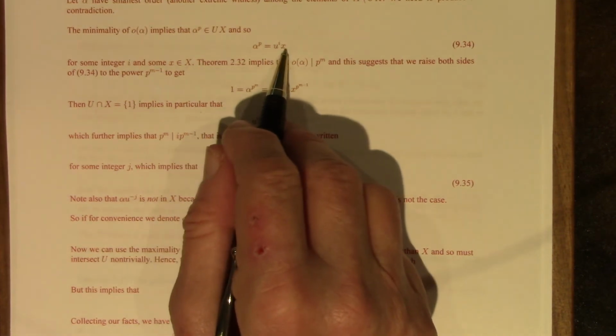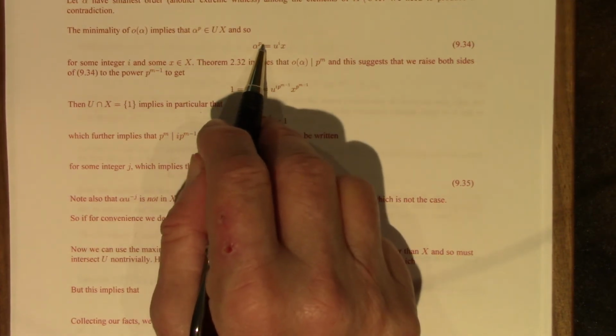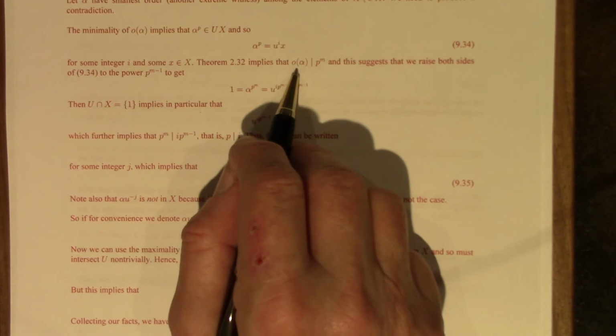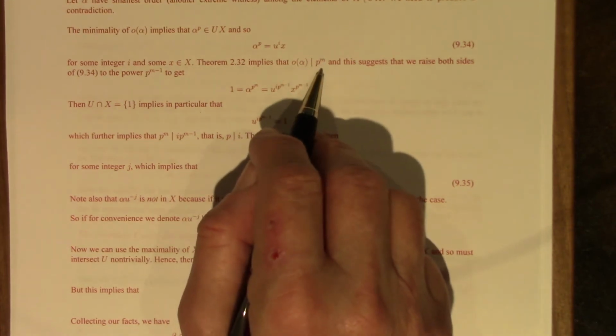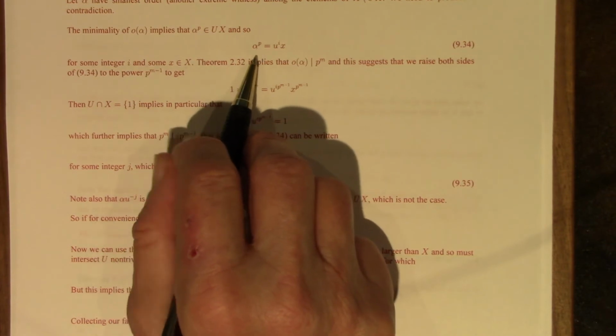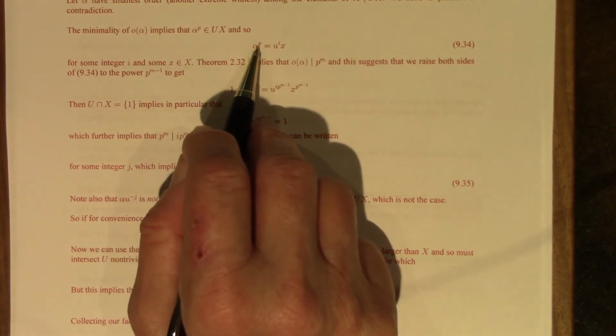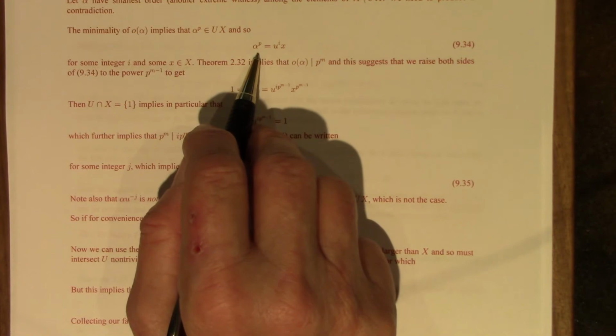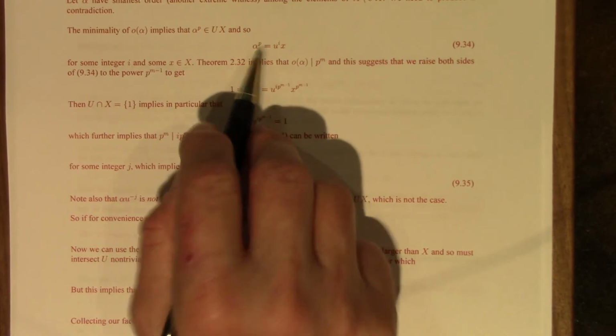We have this expression for α to the p, and we know that the order of α divides p to the m. So this would suggest that we raise both sides of this equation to the power p to the m minus 1.